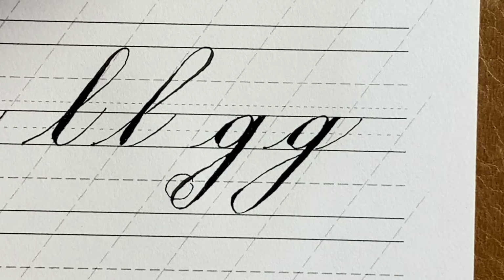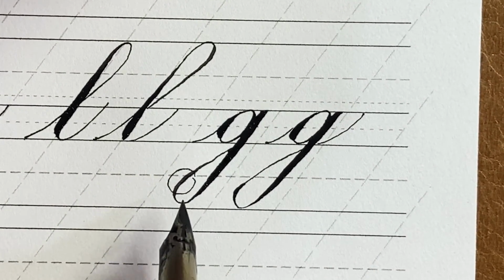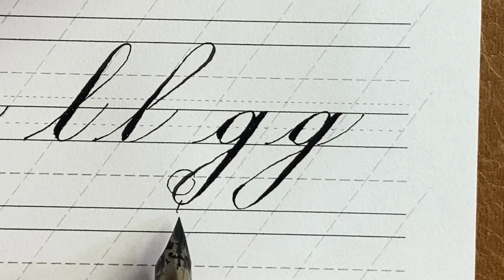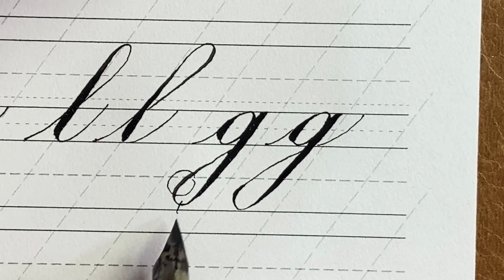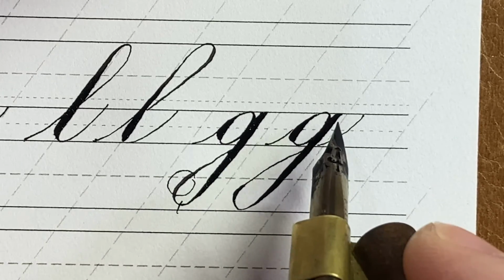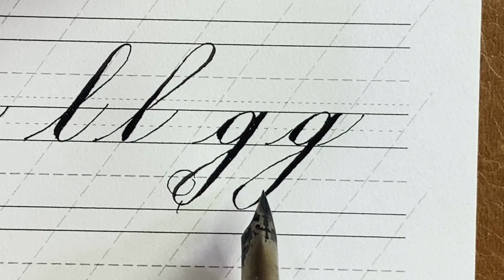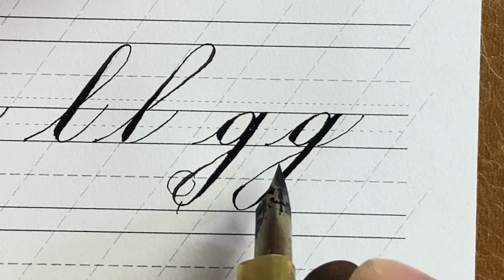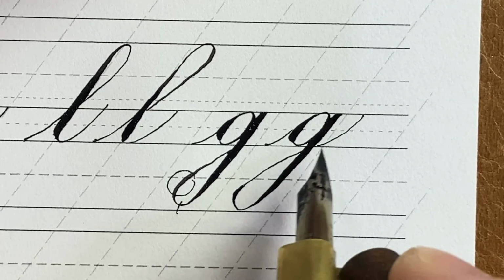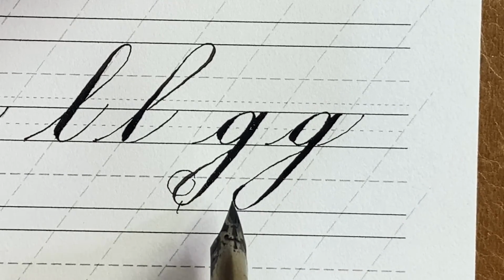So that's a big difference between a Zanerian formation where we stop down here at the bottom, and this is in the Zanerian manual if you can find it online, download it and check it out, and then coming down this way, as opposed to a variation where I was taught to come down, taper this way, and then just complete the loop and exit, and then add a synthetic hairline.